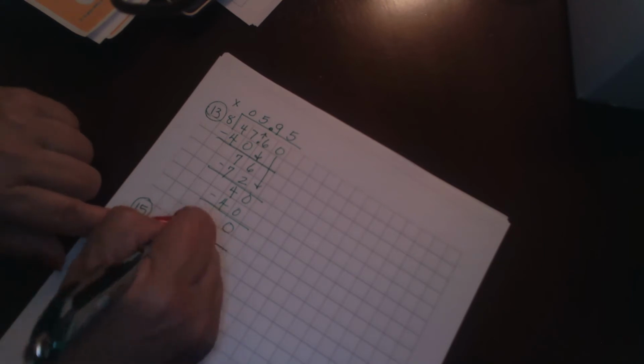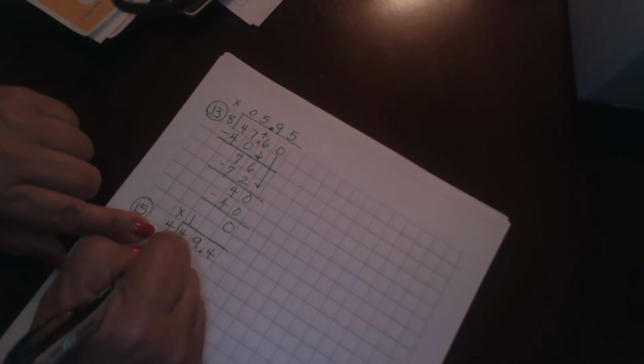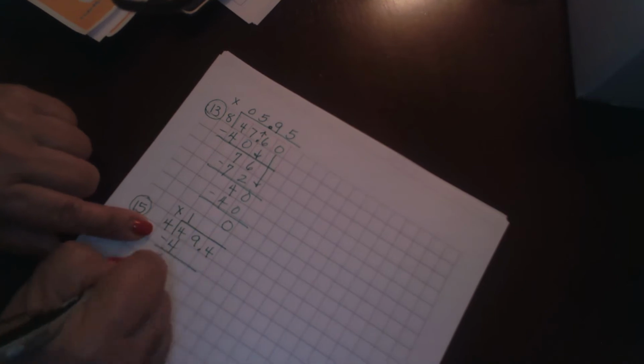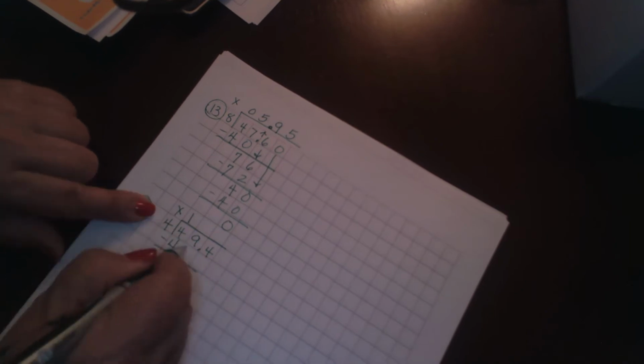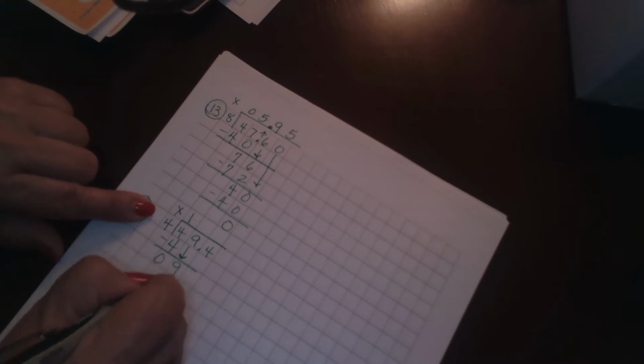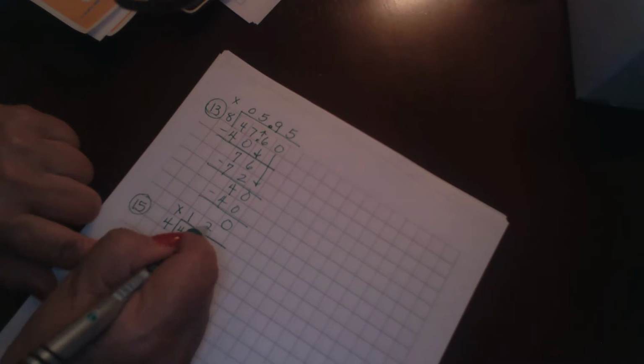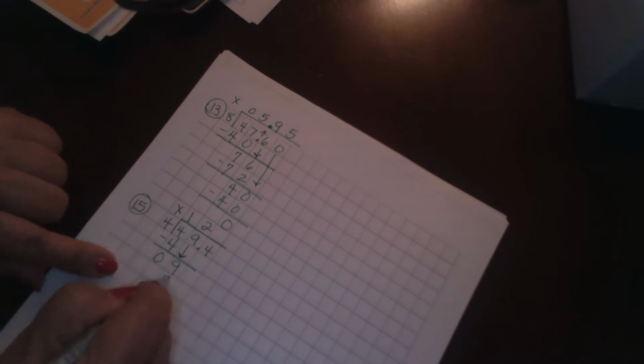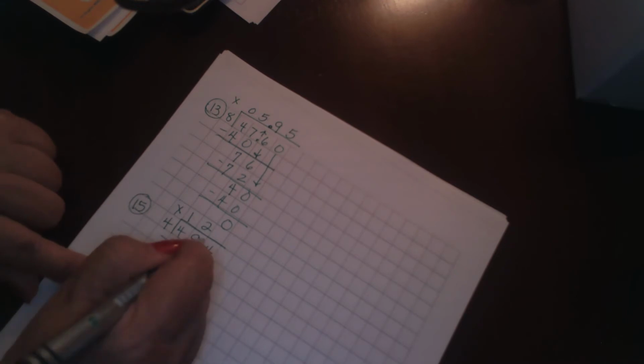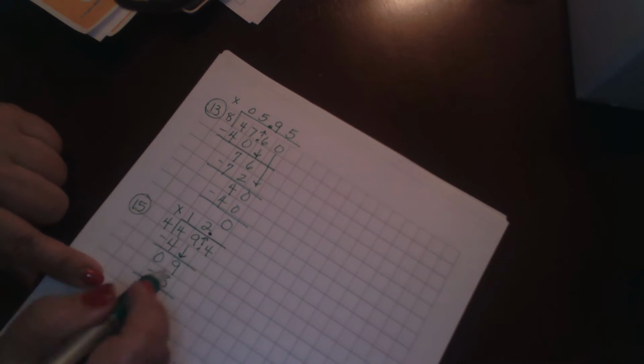4 can go into 4 one time. 1 times 4 equals 4. I subtract that out. It's 0. It's less than my divisor. Bring this down to a 9. 4 goes into 9 2 times. 2 times 4 equals 8. Subtract that out. It's 1. 1 is less than my divisor. I'm going to bring up my decimal because I forgot to do it in the very beginning. Bring down the 4.